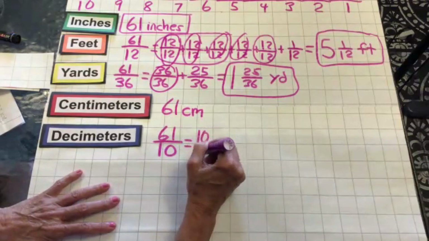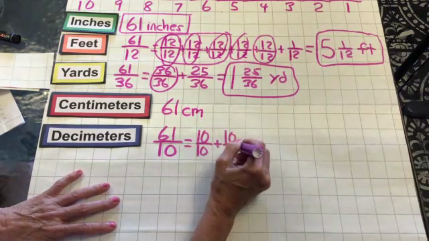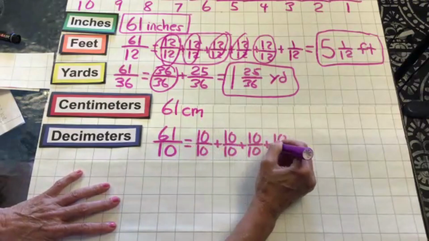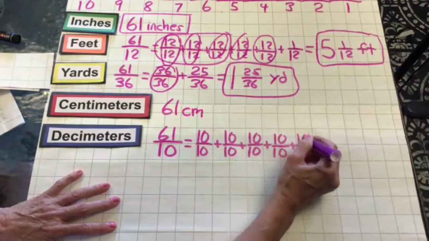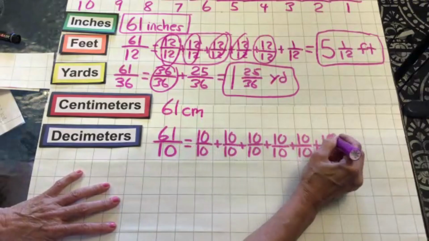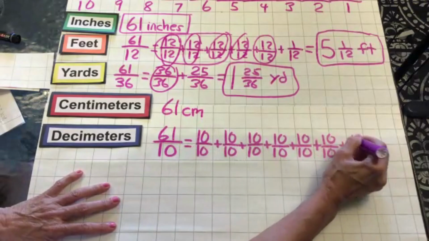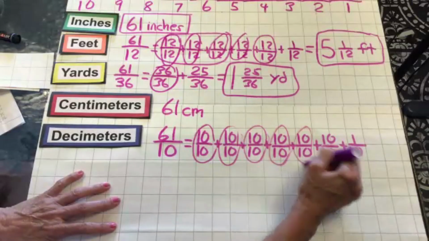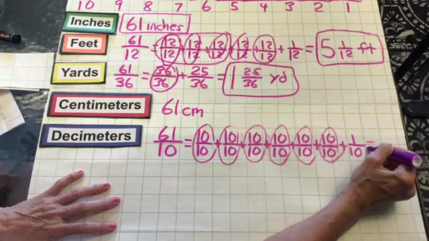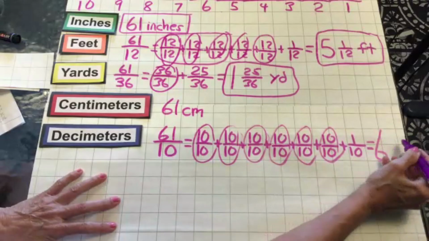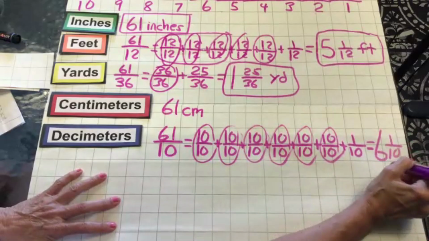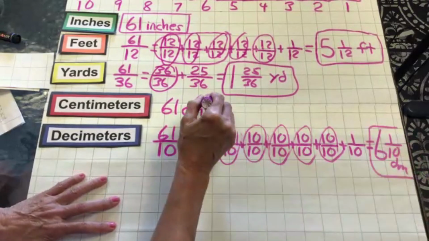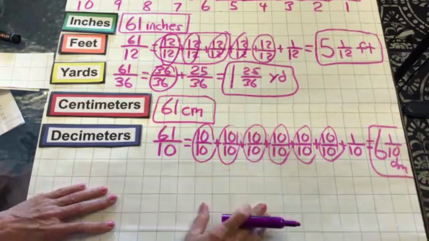So we have 1 set is 10, 2 sets are 20, 3 sets are 30, 4 sets are 40, 5 sets are 50, 6 sets are 60, and then we have one more for that one. So we have 6 whole decimeters and 1/10. So we're going to write DMs. So 6 and 1/10 decimeters is the same as 61 centimeters.